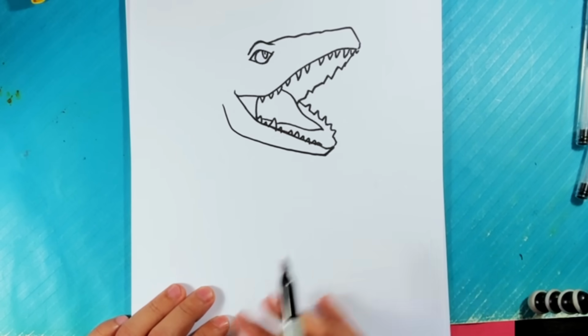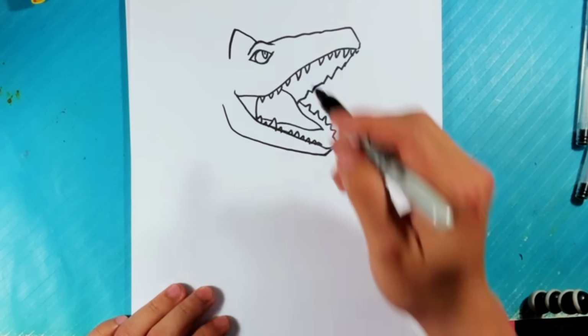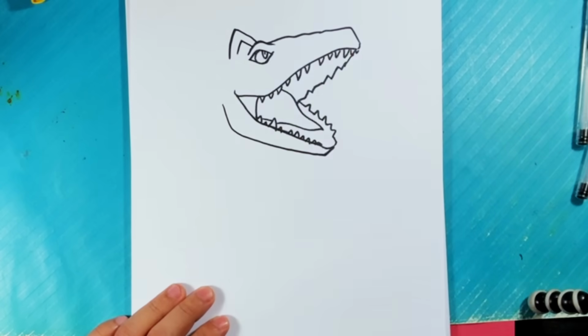So now let's get into the more Shadow-esque features. Right now we're going to go over here, triangle down. It's going to have Shadow's ear, triangle on the inside.